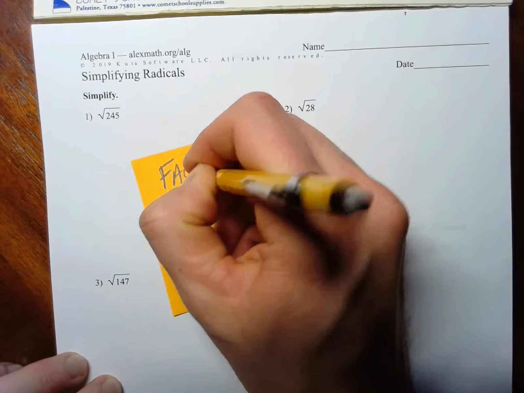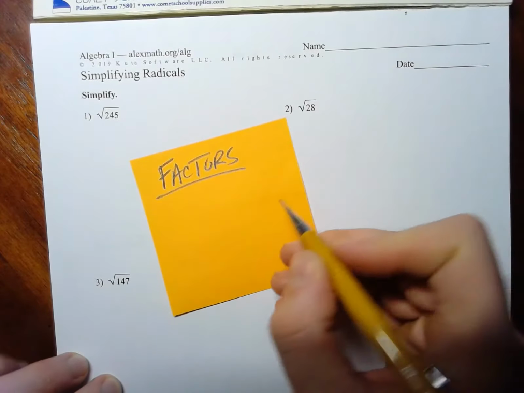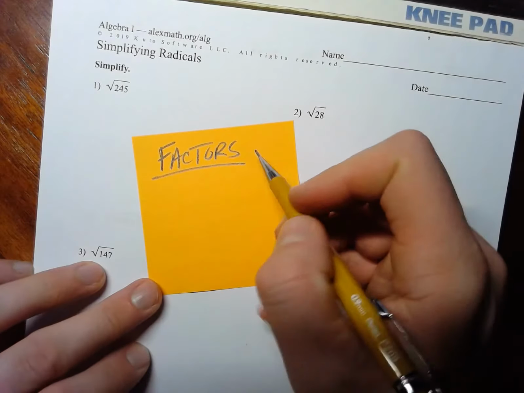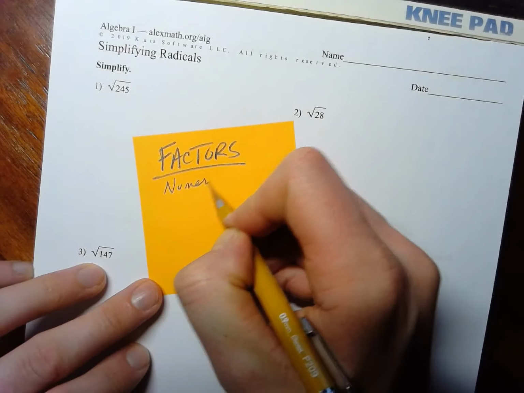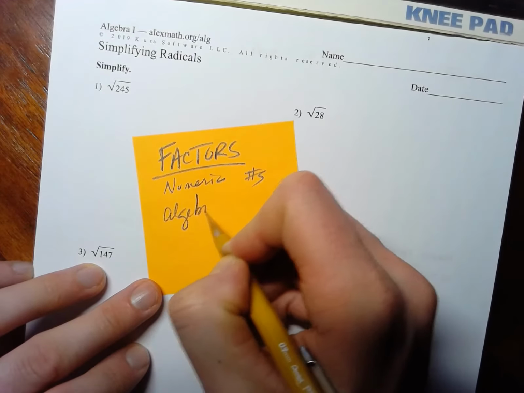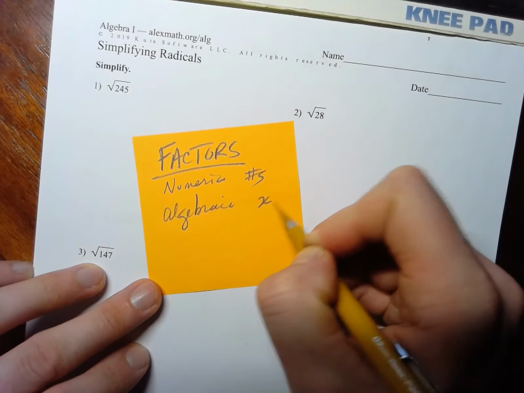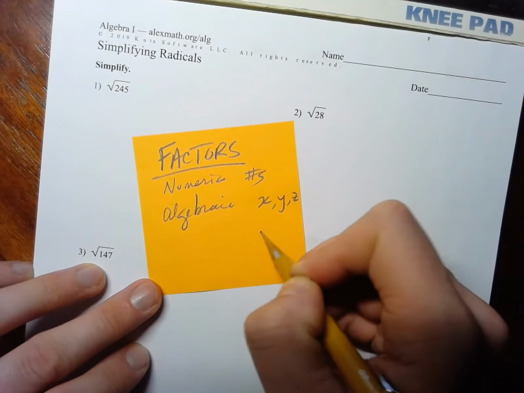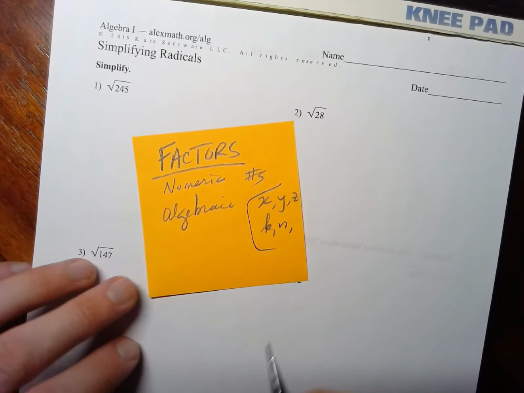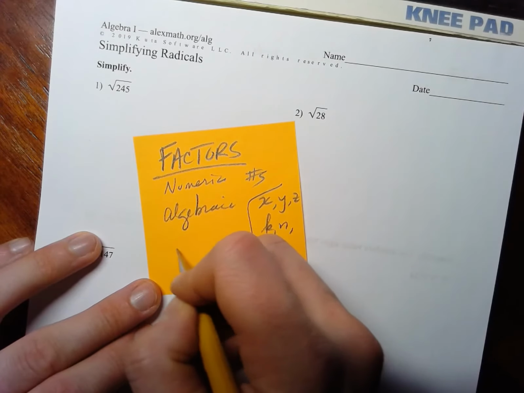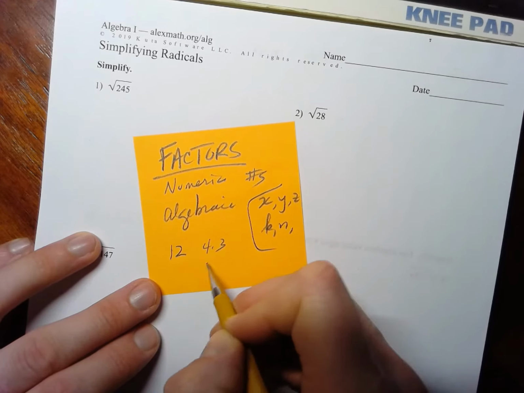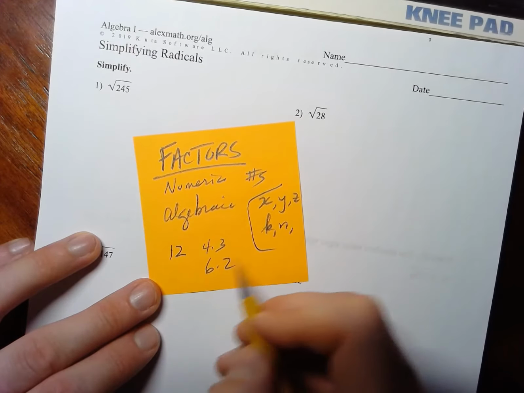I want you to pull out of your brain from years ago factors, and I'm talking about numeric, meaning numbers, and algebraic, meaning x's and y's and z's and k's and n's and stuff, right? Variables. Okay? So for example, if I said what are the factors of 12, I want you to say 4 times 3 or 6 times 2, etc.